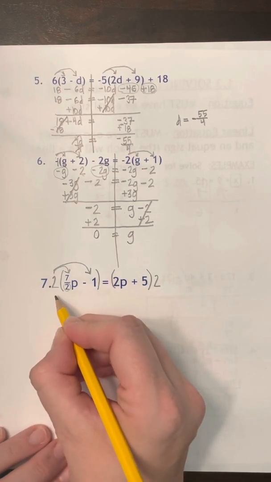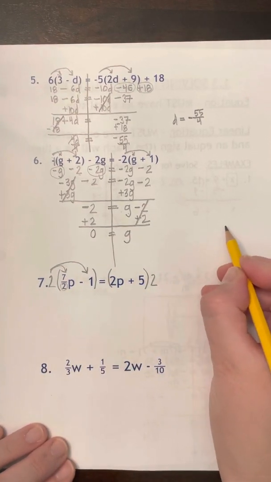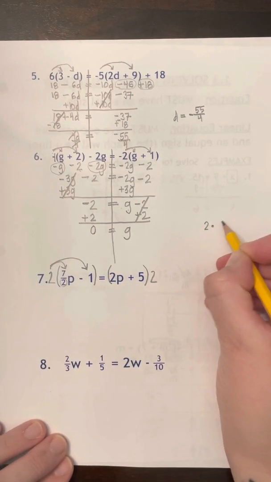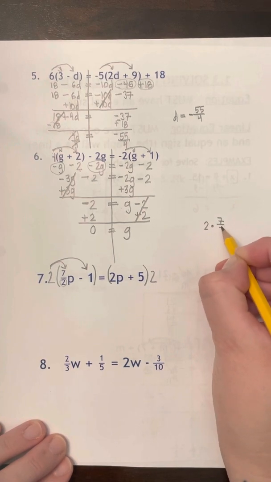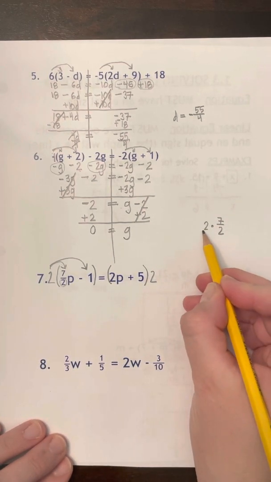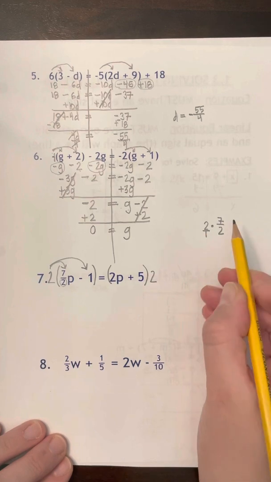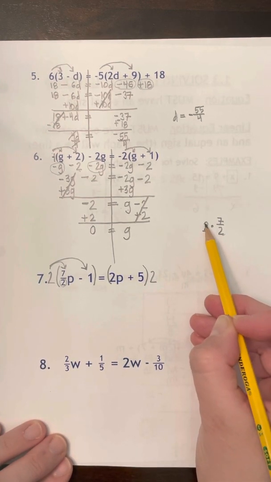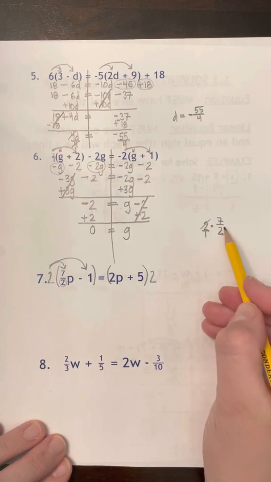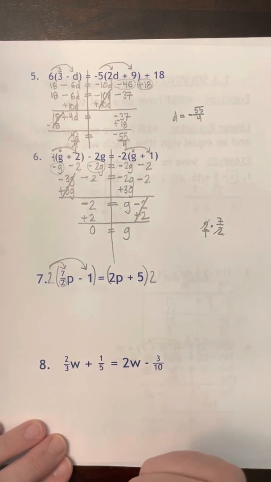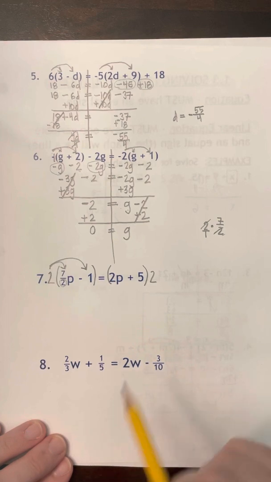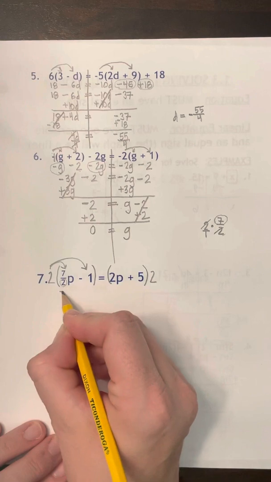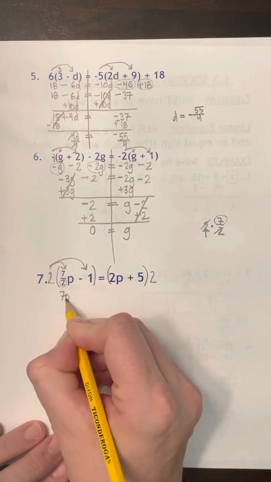So let me write this step down just so you can kind of see what's going on. I'm going to write it over here because I don't know if I would end up with enough space over here. If I did 2 times 7 over 2, here's what I want you to notice. I'm going to put this 2 over a 1. This 2 that's in the denominator and this 2 that's in the numerator, they are going to cancel each other out. That's actually why I wanted to multiply both sides by 2, because now I'm just left with 7. So this is going to turn into 7p.